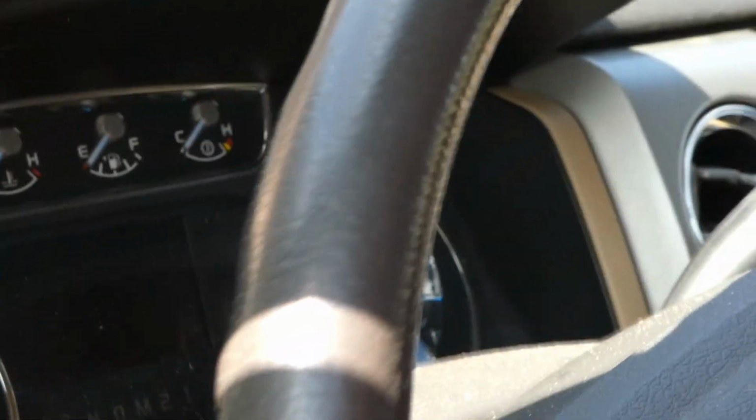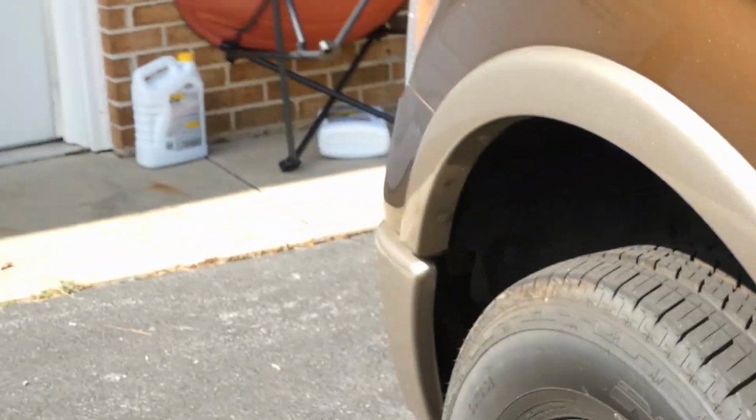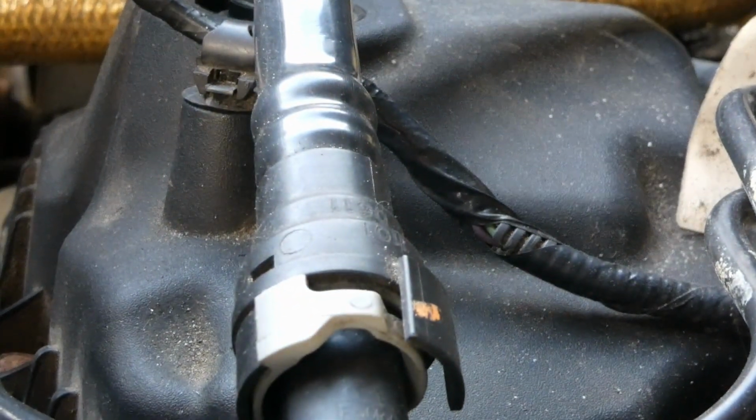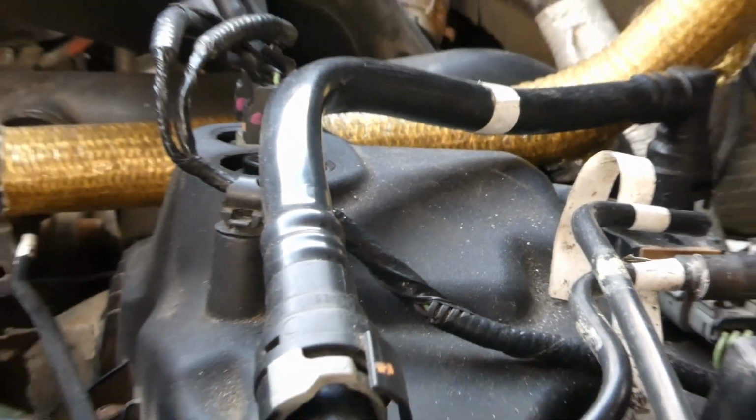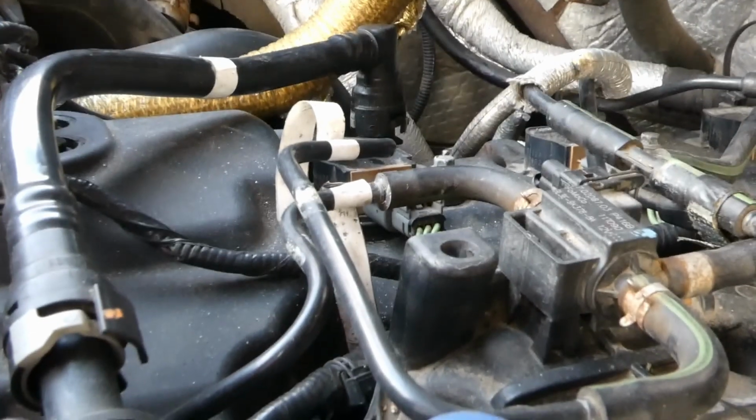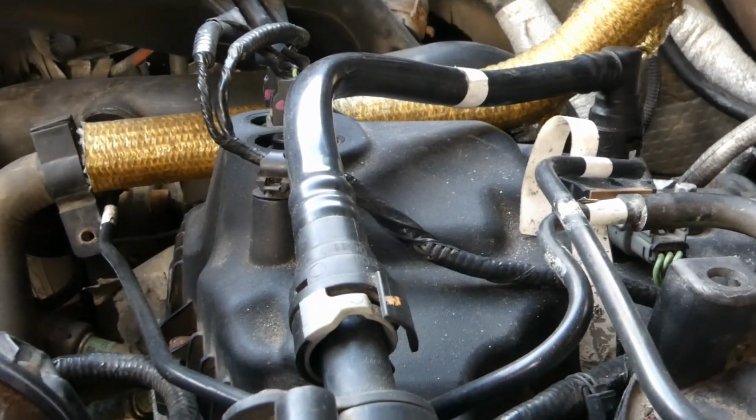So we'll cut the engine off. We'll lose our scan data, but that's okay. I don't know if that coolant thing has anything to do with it. All right. Get you guys here, and we'll see if she clicks.